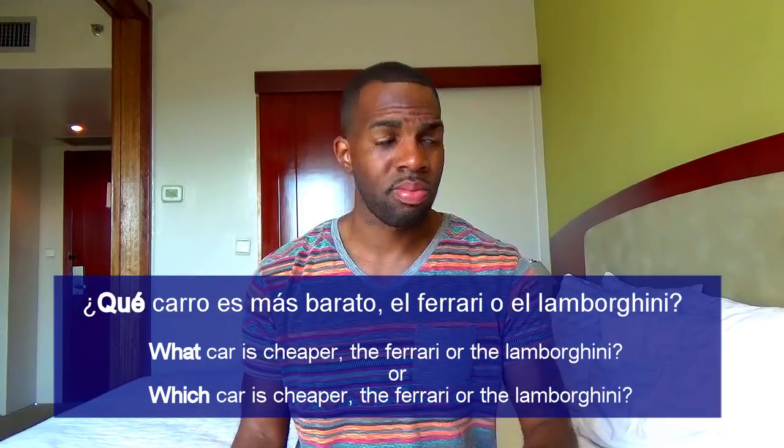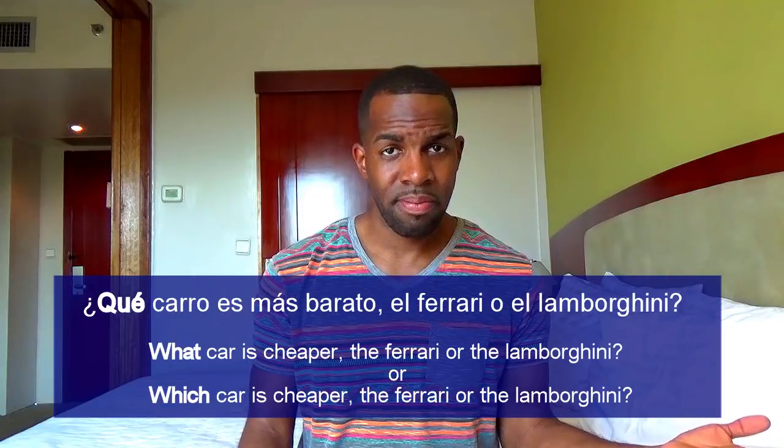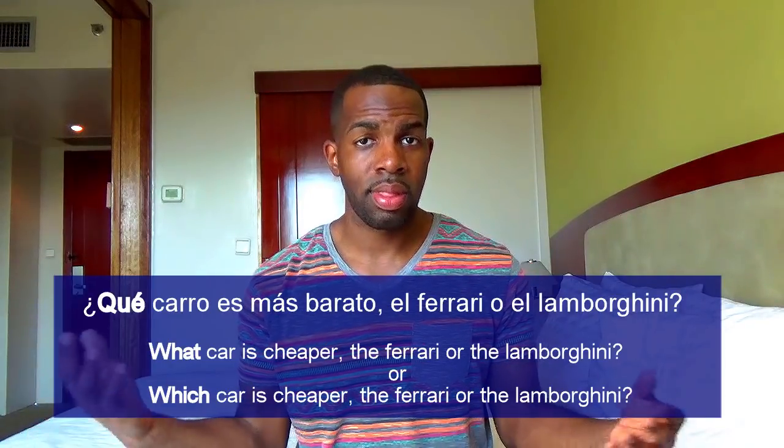So, for example, if I were to say, ¿Qué carro más barato? El Ferrari or el Lamborghini? That can be translated as, what car is cheaper, the Lamborghini or the Ferrari? But I could also translate that as, which car is cheaper, the Lamborghini or the Ferrari? You see what I mean there? So it can mean which as well, but most of the time it will mean what.